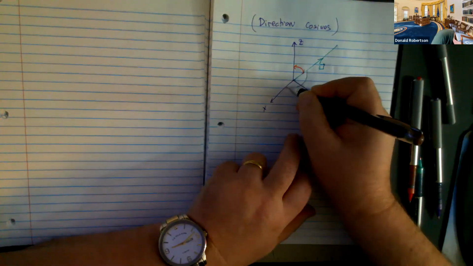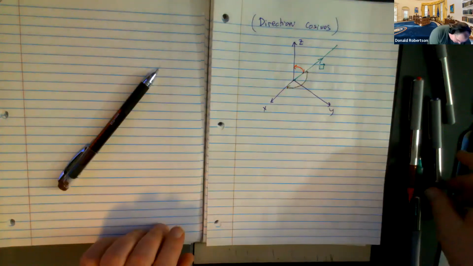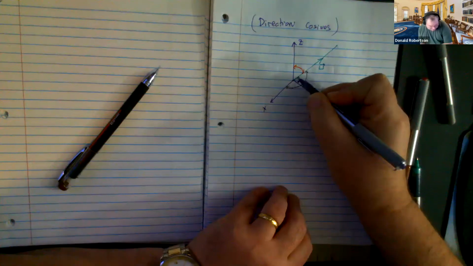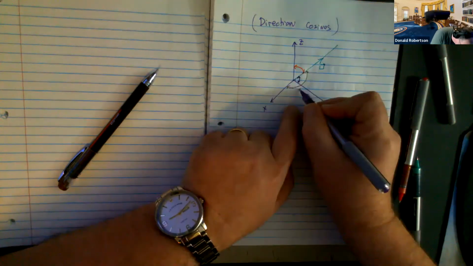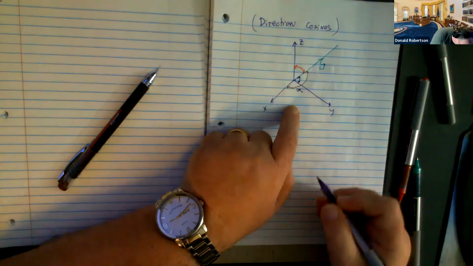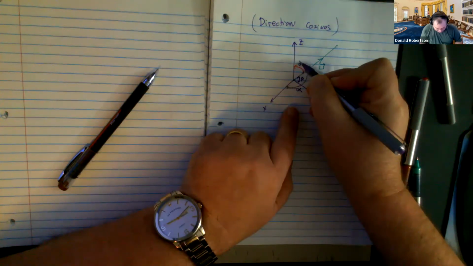This is the angle that it makes with the X axis. And this angle is the one it makes with the Y axis. Can you see the picture is getting ugly right away? The angle that your vector U makes with the X axis is called alpha. The one it makes with the Y axis is called beta. And the one it makes with the Z axis is called gamma.